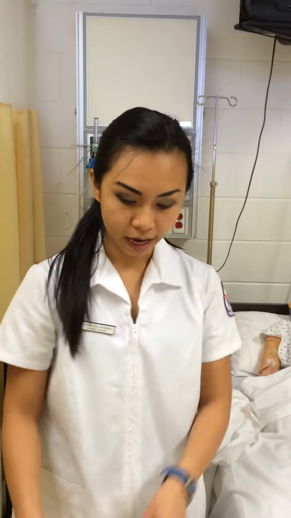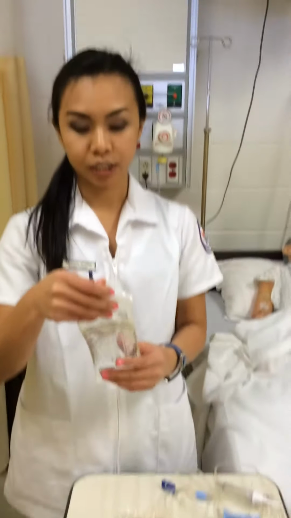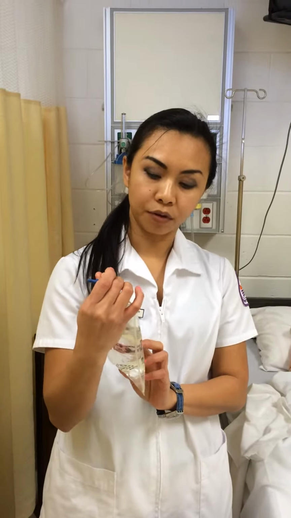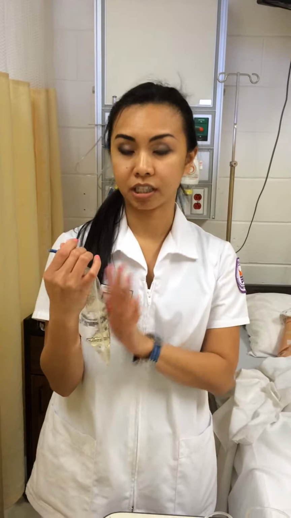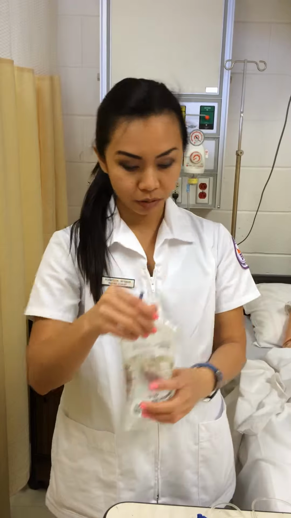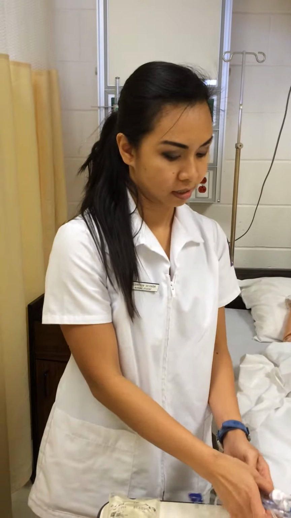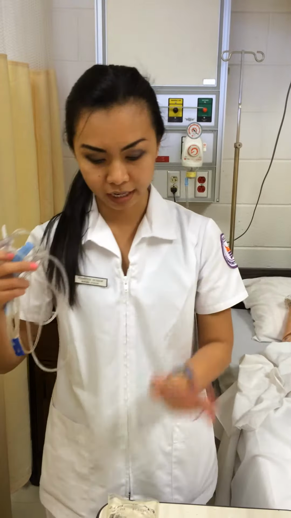Now my equipment, I have IV solution and tubing. So for the IV solution, I make sure it's not expired, it's the right solution, and the tubing. So I label the tubing, I label the solution.